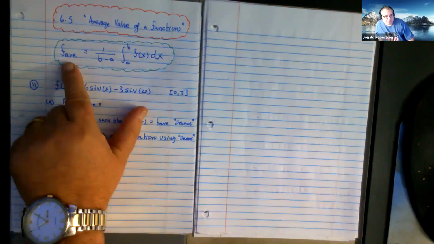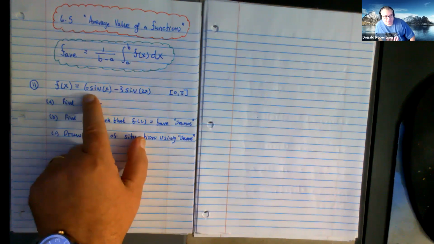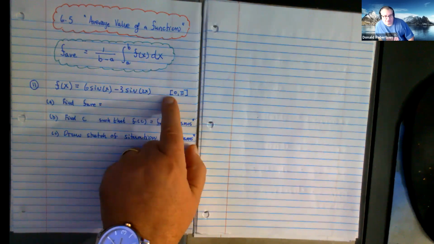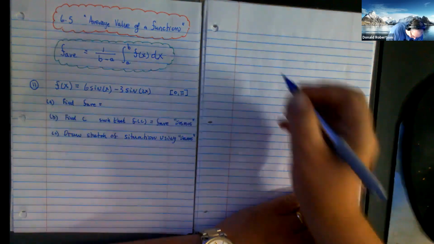So let's return to average value of a function, which is this guy. Here's the first question I'm going to do, number 11. 6 sine x, take away 3 sine 2x. It's going to be in the range 0 to pi, and we're going to find its average value. So let's do that first.